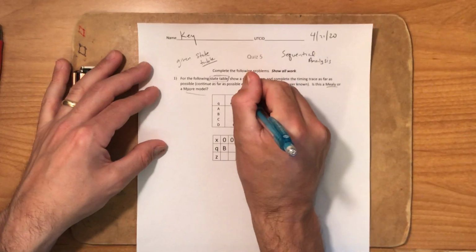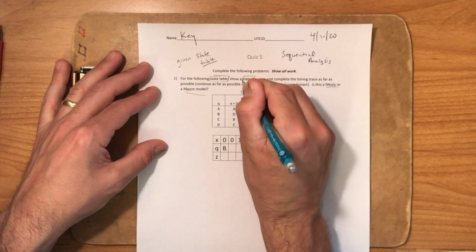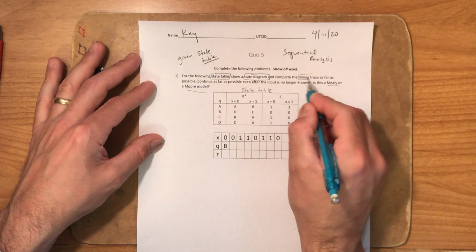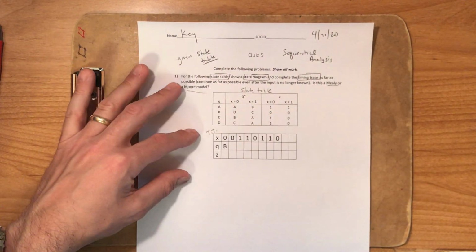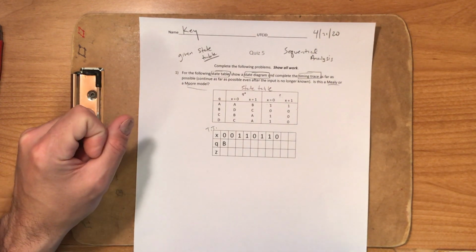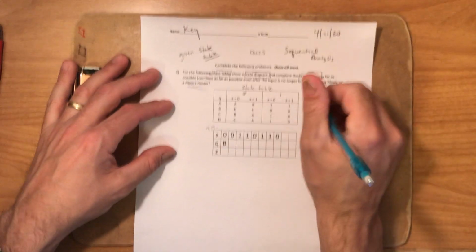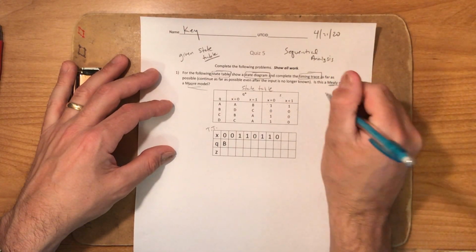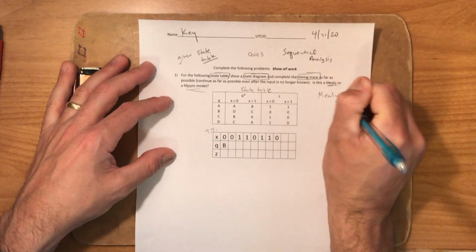For the following state table, that's this guy, show a state diagram, so that's the bubbles with the arrows. Complete the timing trace. So I know I've been using TT here for truth table, but here it means timing trace. And then, is this a Mealy or a Moore model? Pause, see if you can get the answer to that. Okay. Mealy.